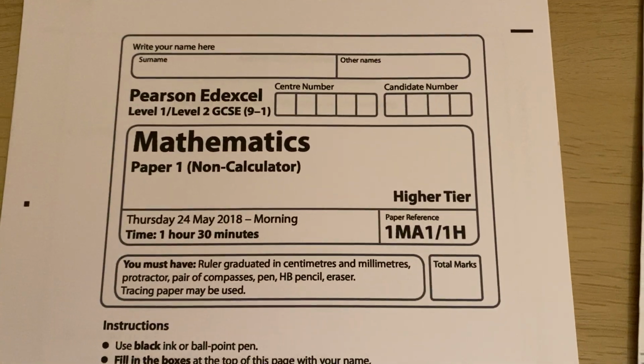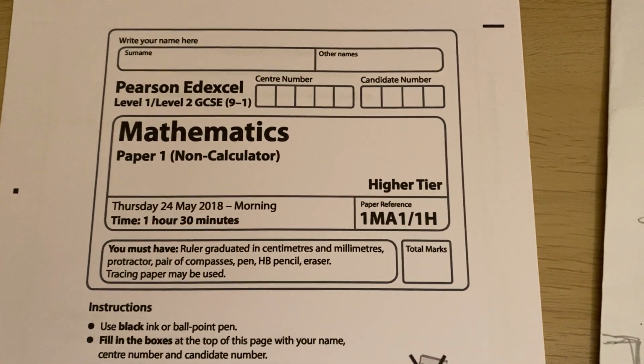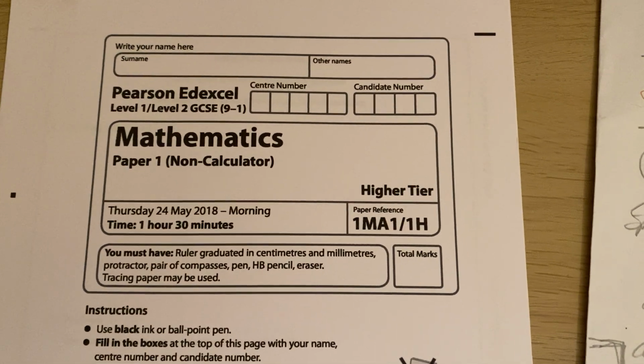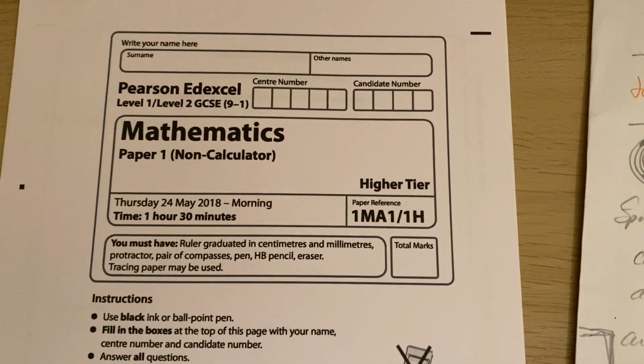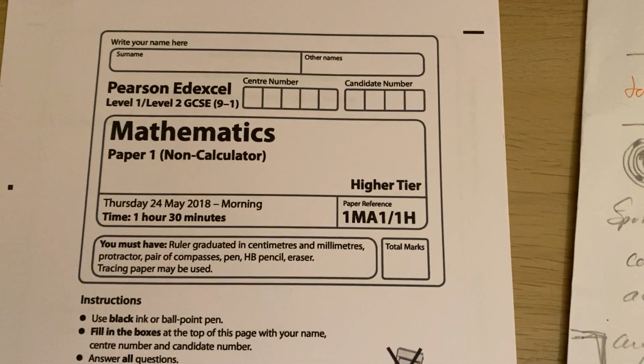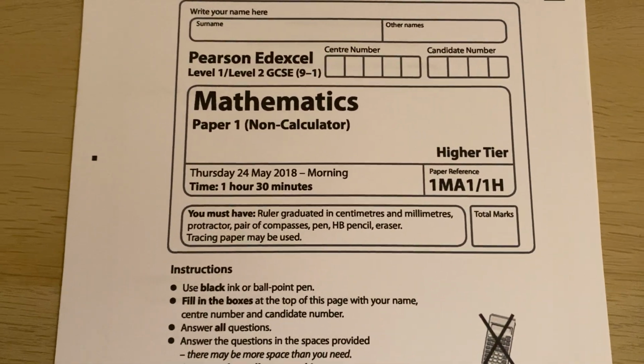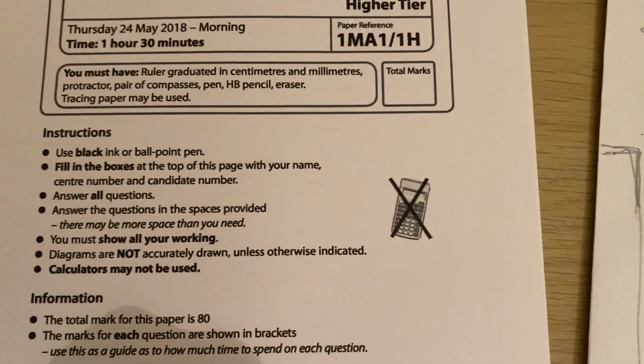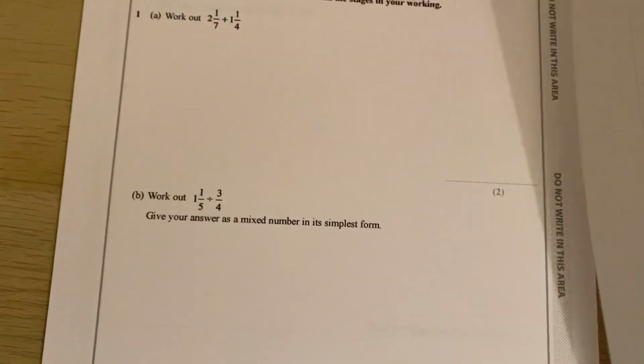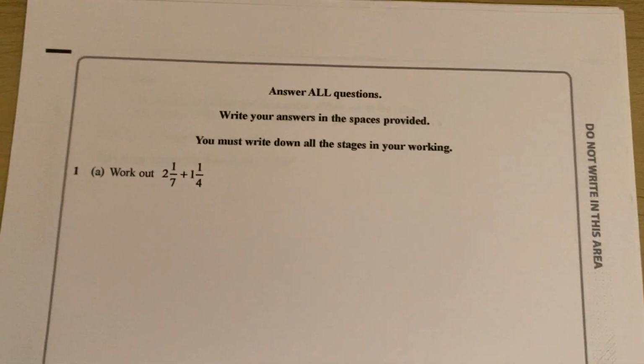Welcome to this video, where we're looking at the Paper 1 Higher paper from June 2018, the summer of 2018. We're looking at Edexcel, it's all there. So let's get straight into it. Of course, it's a non-calculator paper, so don't use a calculator. And let's just get into the question.